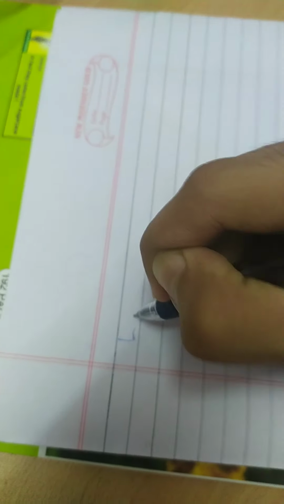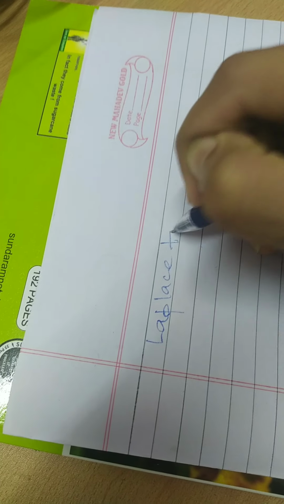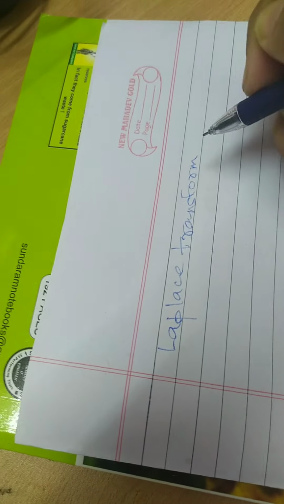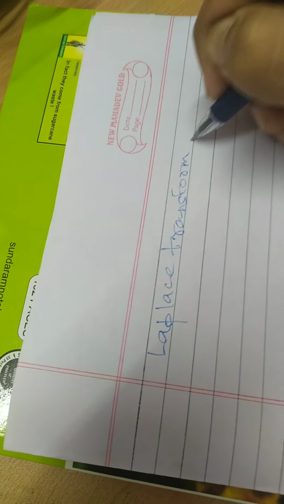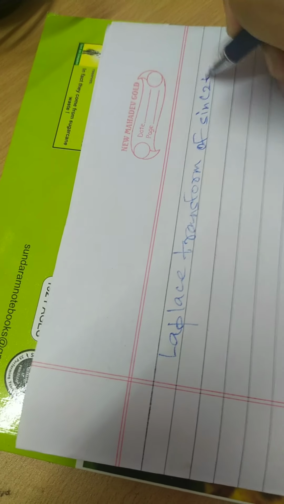Right. So we have to find the Laplace transform of sine of 2t.